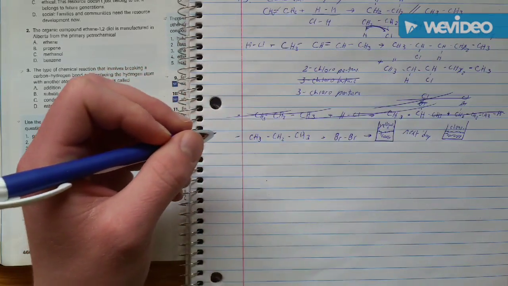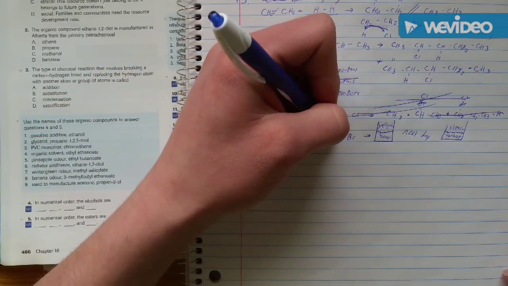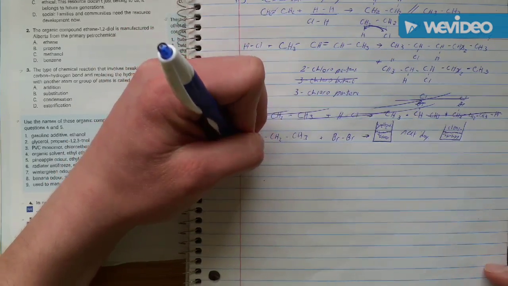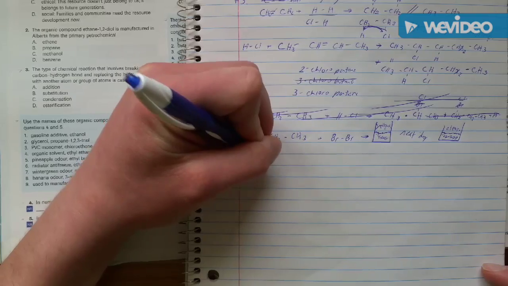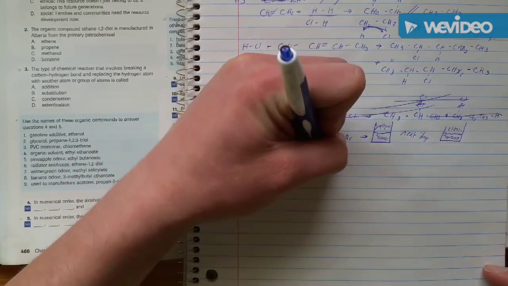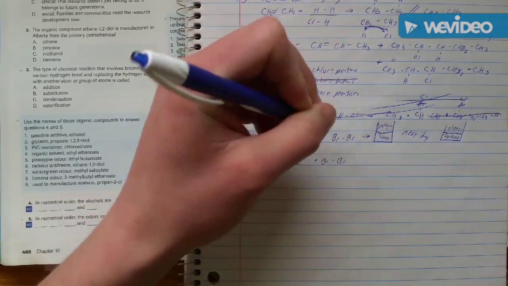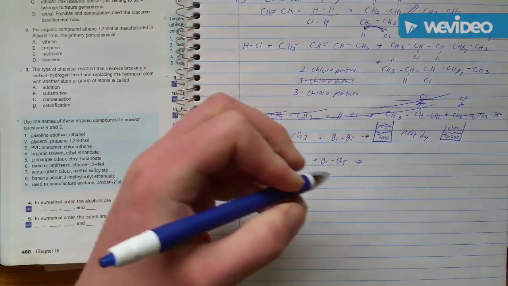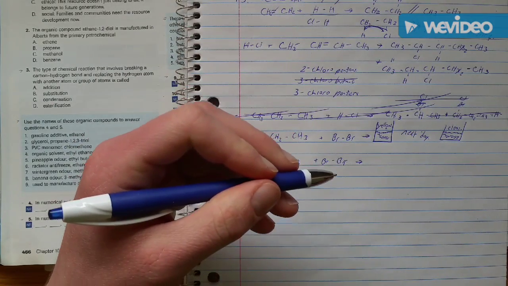So what happens is we take this bromine, and in a substitution reaction, over a long period of time, we take propane and add it to bromine, which shows that yellow color. At first, it would still remain yellow.